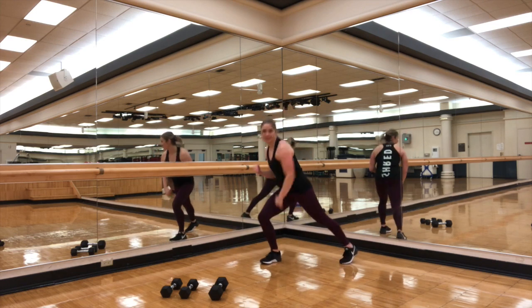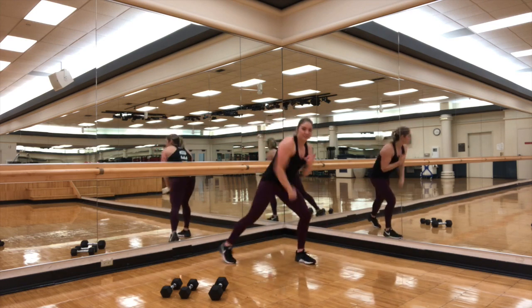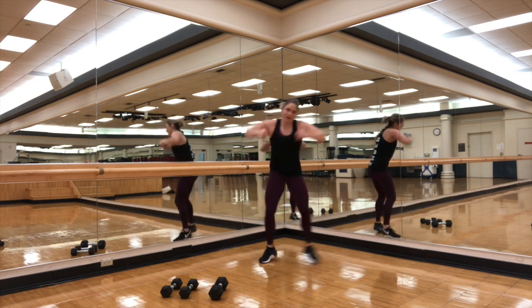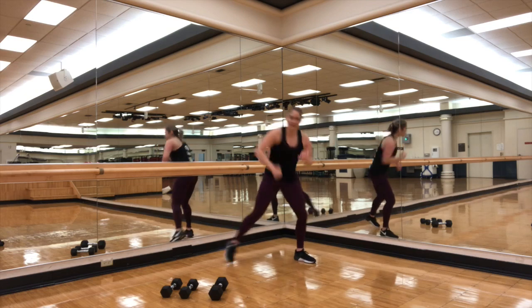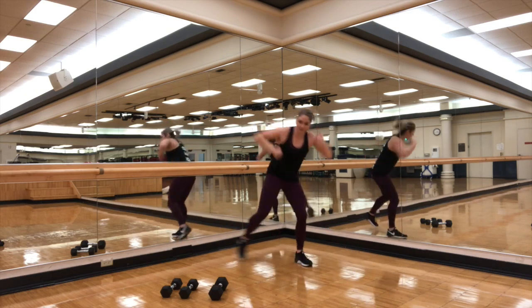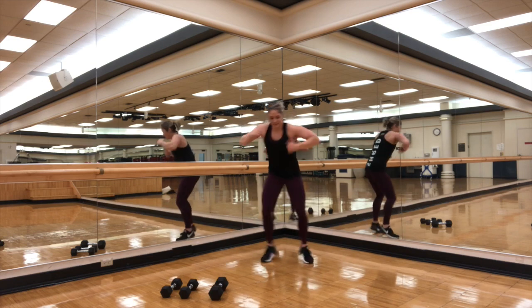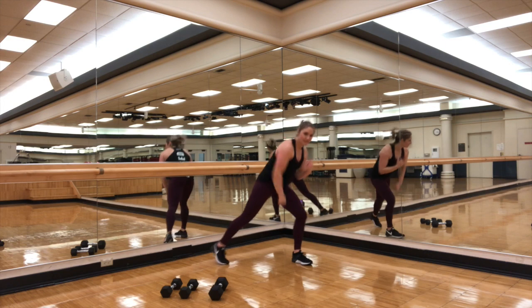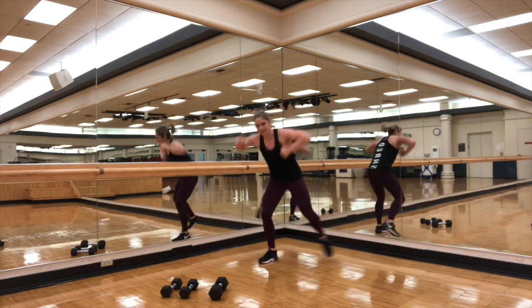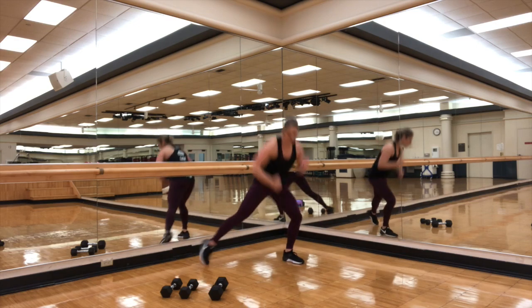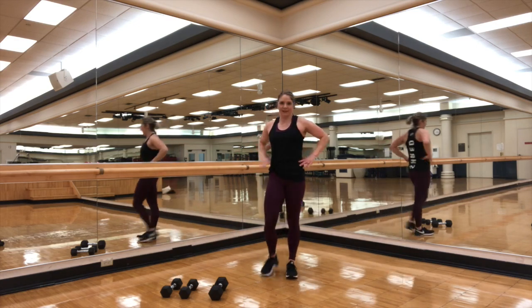You're probably wondering why these weights are still here. They're still gonna be used a little bit in the next round of cardio. So that way, you're not just leaving those pieces of equipment in the way. You can actually use them. We're not gonna pick them up though. I don't think that cardio with weights is safe if you pick them up. That's power strength. Totally different. 5, 4, 3, 2, 1, done. Okay.